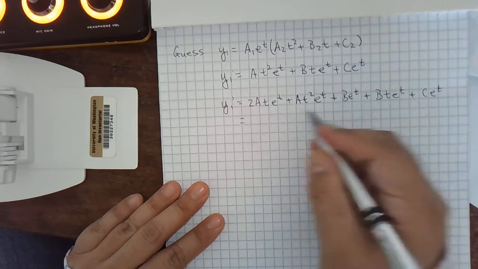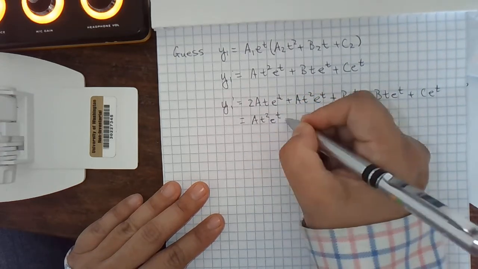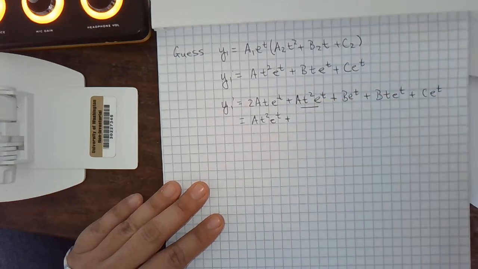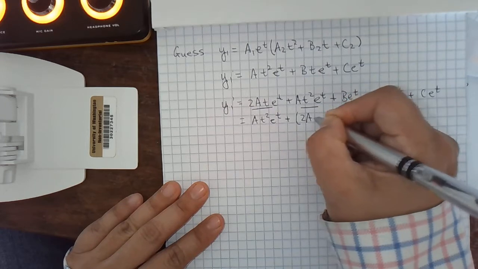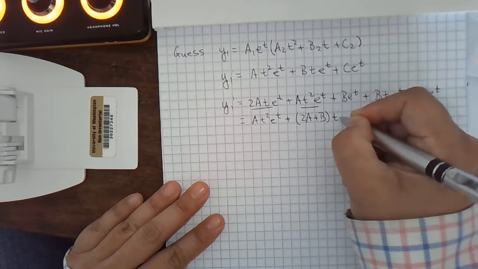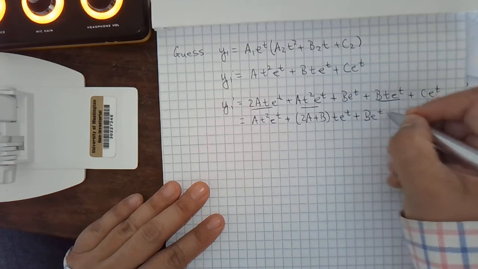Let's collect some like terms here. We get a t squared e to the t plus, that's gone, the t e to the t's, so (2a plus b) t e to the t plus b e to the t plus c e to the t.